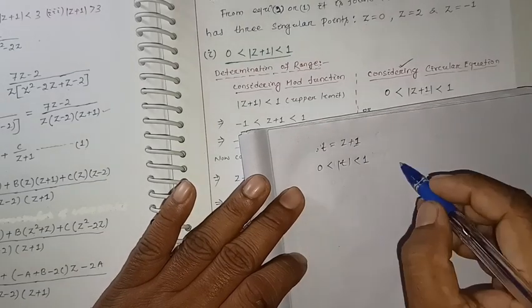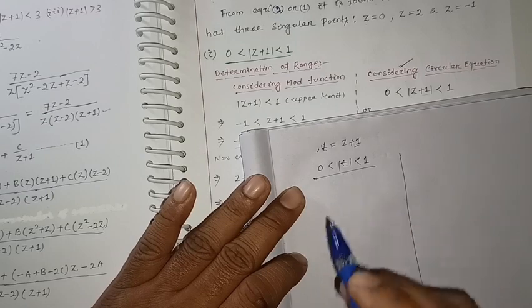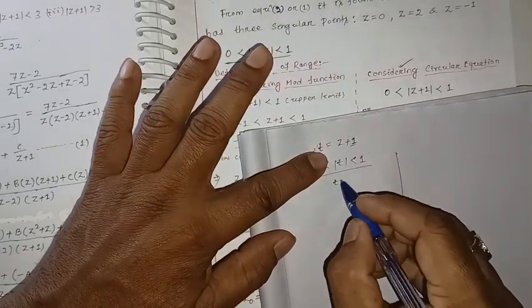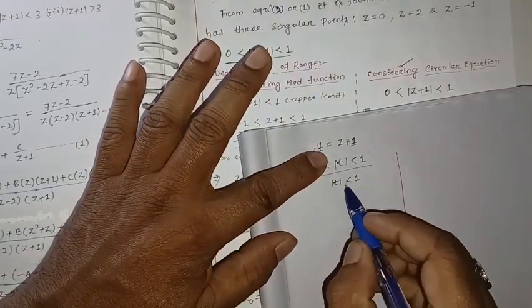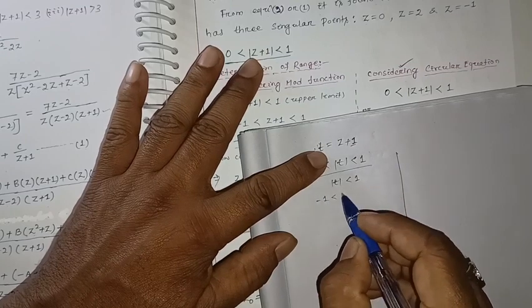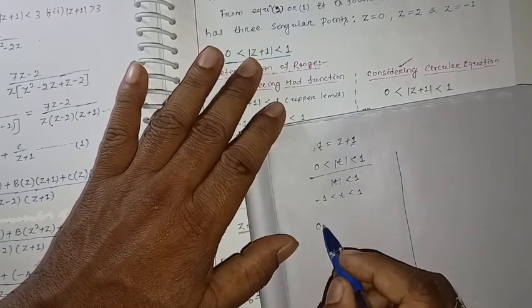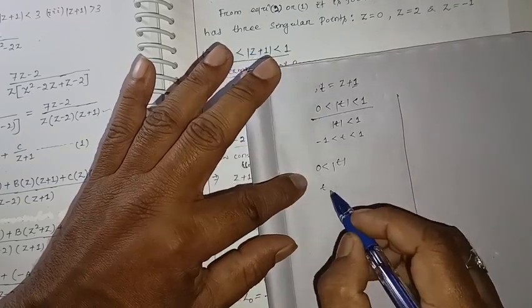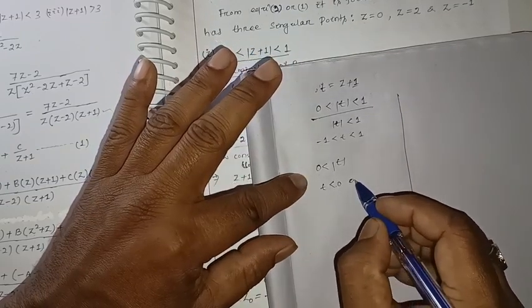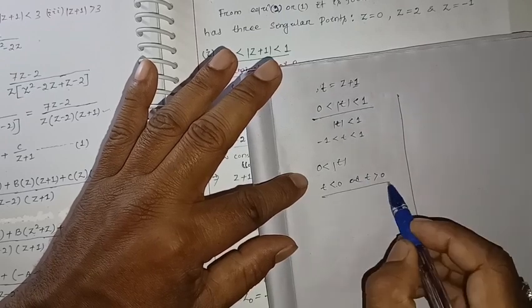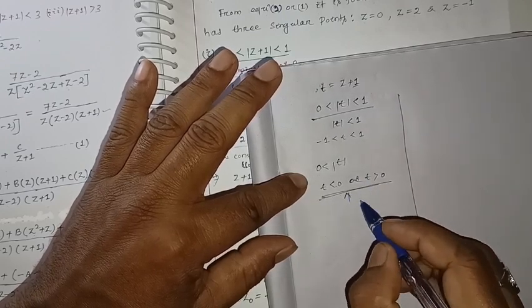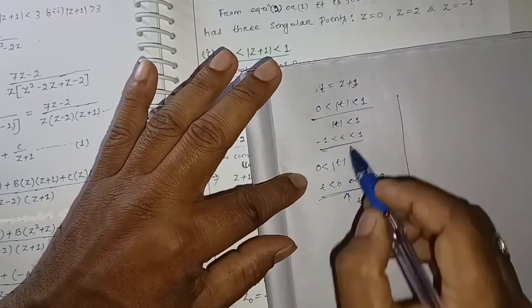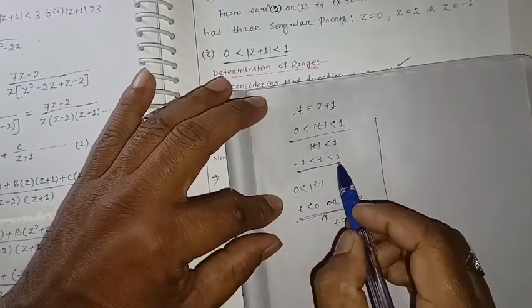Got it? Now if I find its range, suppose I consider the upper limit, then the limit will be minus 1 to 1. And if I consider the lower limit, t is less than 0 and t is greater than 0. That means here it represents t equal to 0, and here it represents the minus 1 to 1 range.